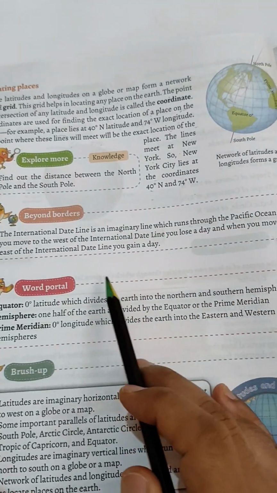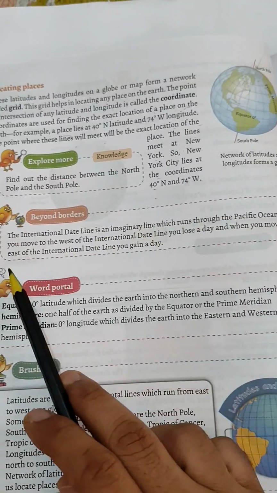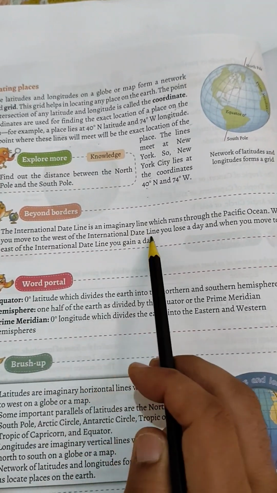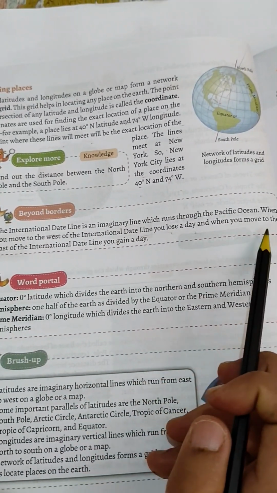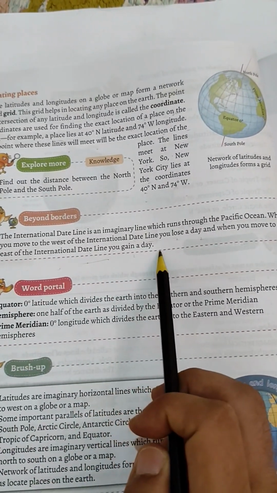The international dateline is an imaginary line which runs through the Pacific Ocean. When you move to the west of international dateline, you lose a day, and when you move to the east of international dateline, you gain a day.